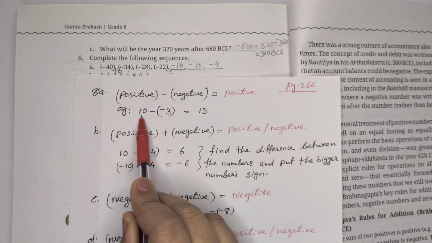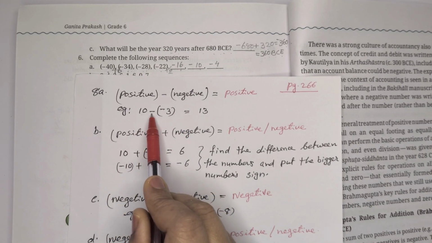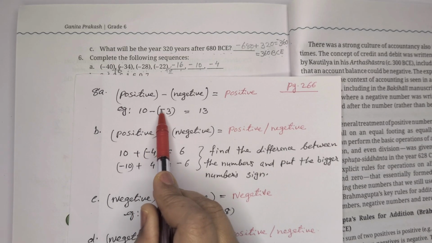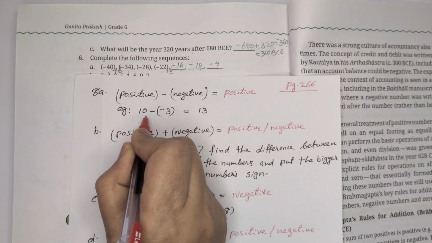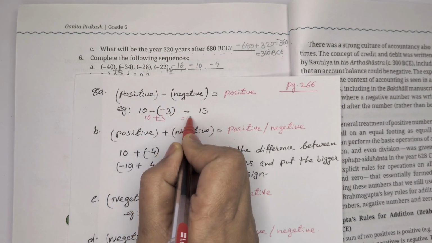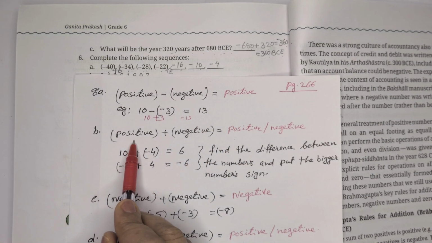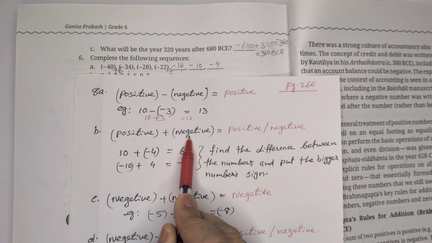So always the result will be positive. For example, a positive number and minus 3, a negative number. Subtraction, these two signs, minus of minus, that will come plus. And the result will be this. We can write as 10 plus 3. So the result is 13, always positive.